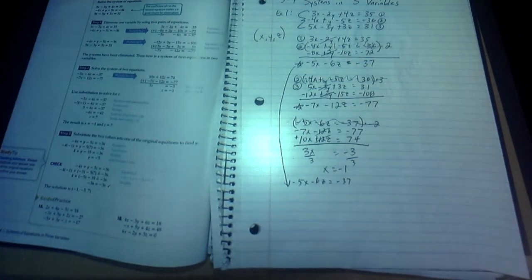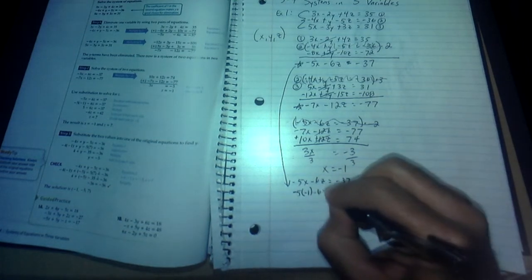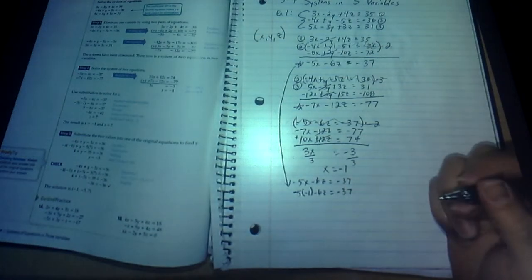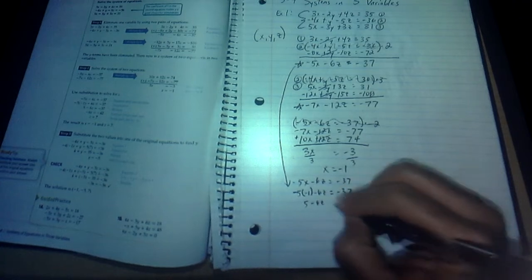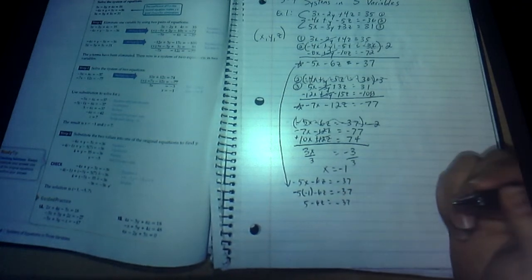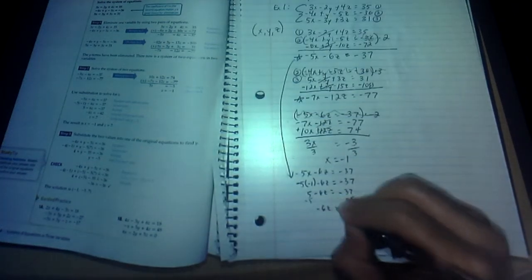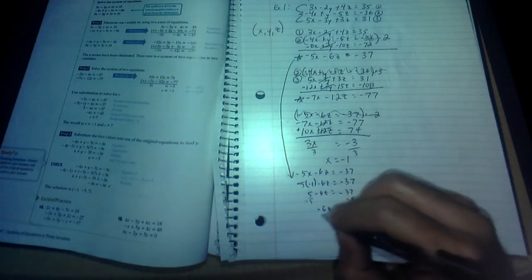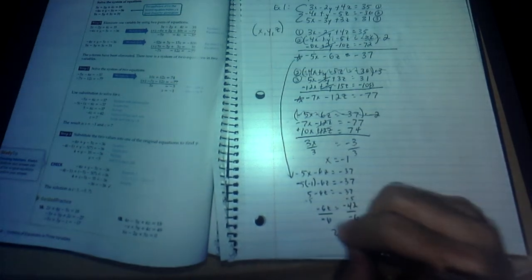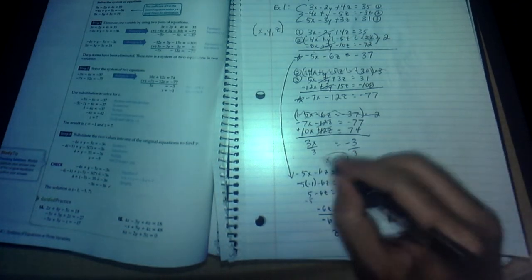Okay? I'm going to plug in what I know. We now know that x is negative 1. So I've got negative 5 times negative 1. There's some substitution. Minus 6z equals negative 37. Negative 5 times negative 1 is 5. So 5 minus 6z equals negative 37. Minus 5 from both sides. I get negative 6z equals negative 42. Everybody tracking? Divide by negative 6. And I get z equals 7. Positive 7. All right.